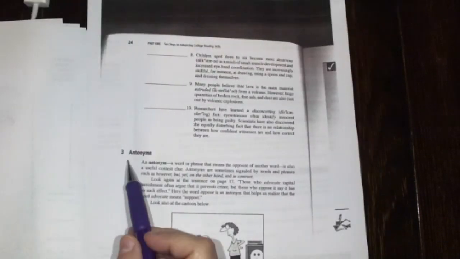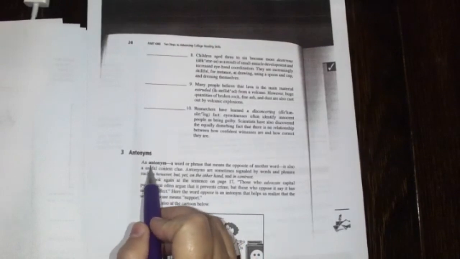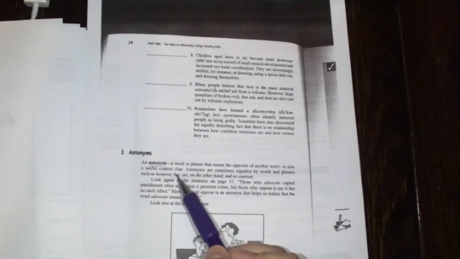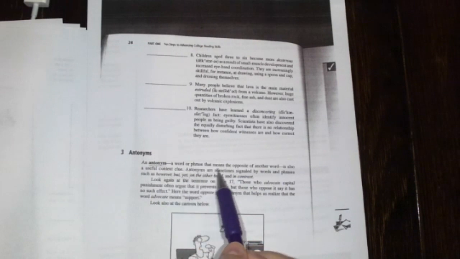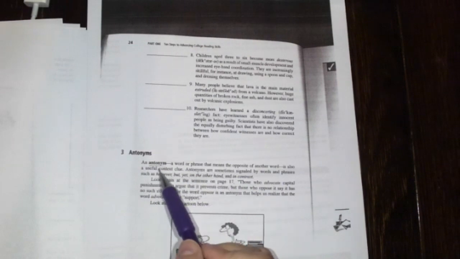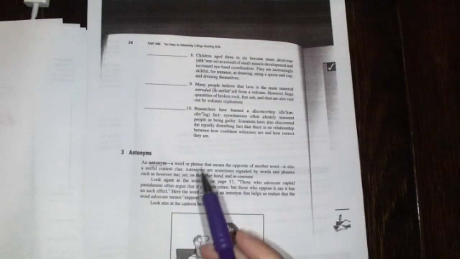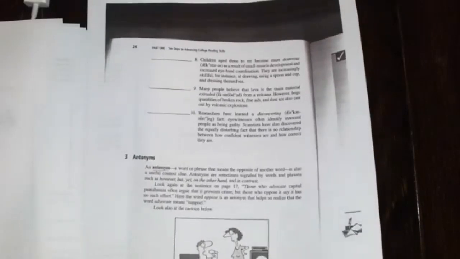Oh, and look, number 3, antonyms. I was correct. And now I'm sure that this happened in the synonyms too, but I didn't see it. Antonym is bolded, and so I'm going to assume that the definition is going to be right there: a word or phrase that means the opposite of another word. Yep. So I'm going to have to look out for those bolded words as well.